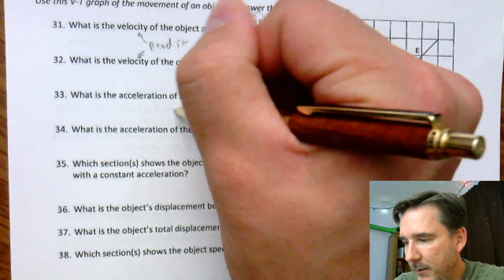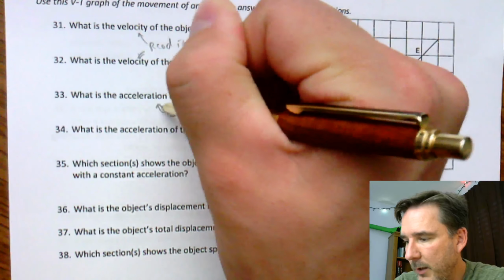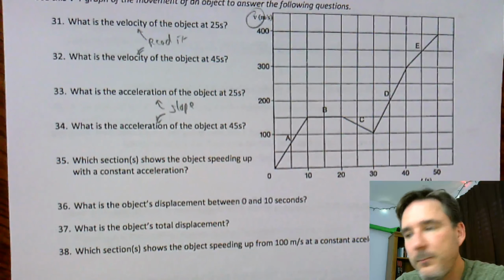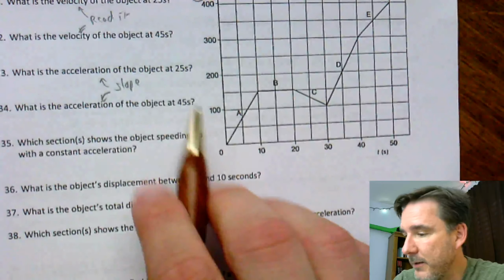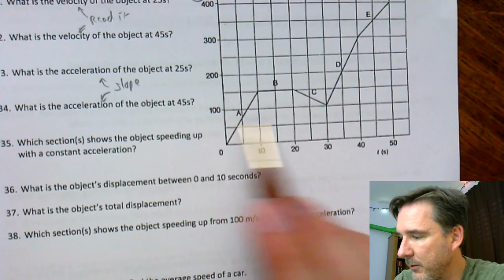Well, it's a velocity time graph. You find slope for acceleration for those ones. Now, for finding slope on things like this, I'm going to tell you. It says at 25 seconds. That's not a good one. 45 seconds. That's a better example.